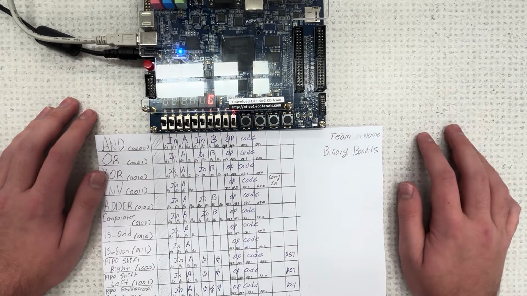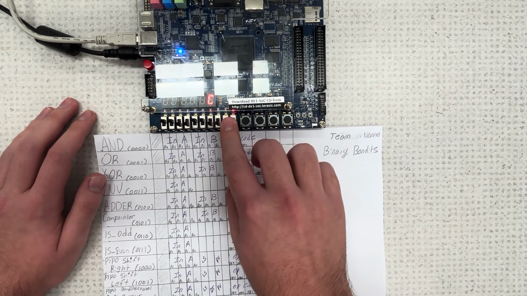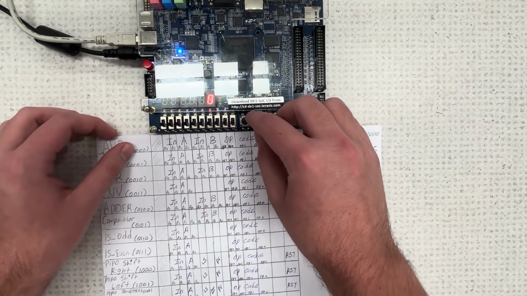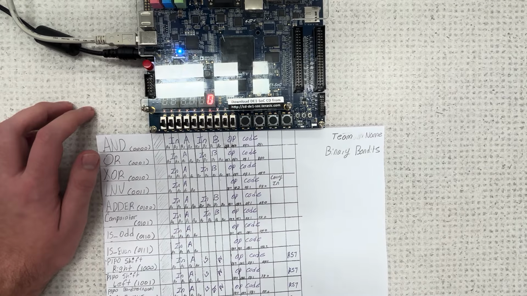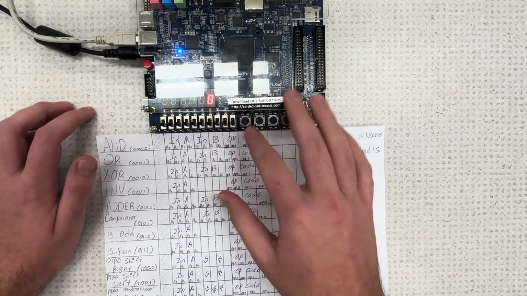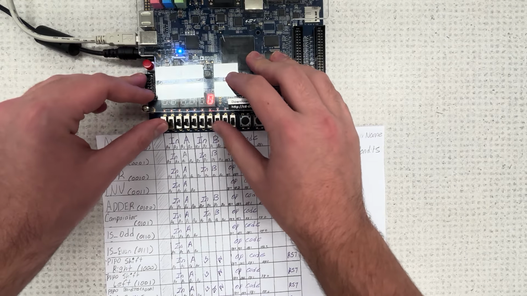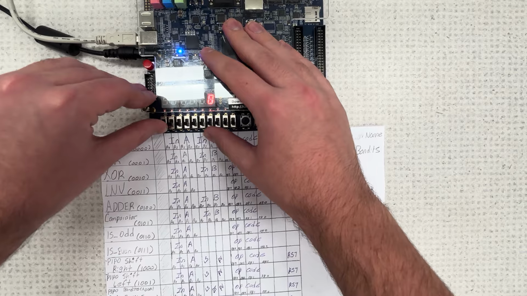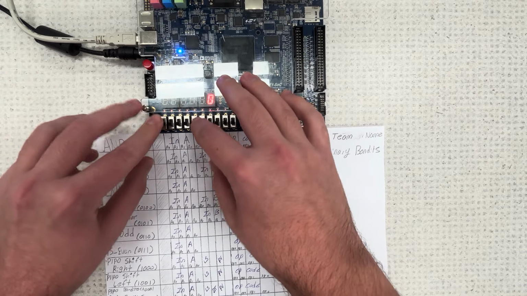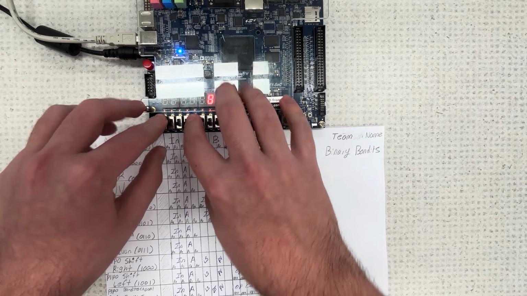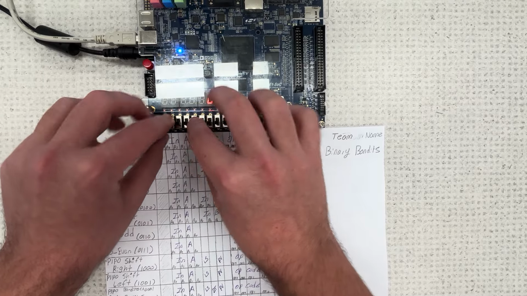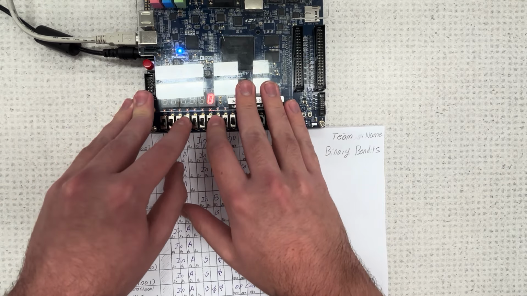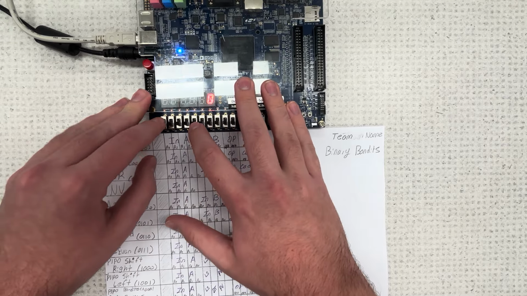Starting with the AND operation at code 0000. Let me quickly set this operation code. We start with our bitwise AND. As you can see, all zeros, so nothing passes through. But once we switch one on and we get a matching one on our A and B vectors, once they match, it passes through. Likewise with each bit. Like I said, this is bitwise.